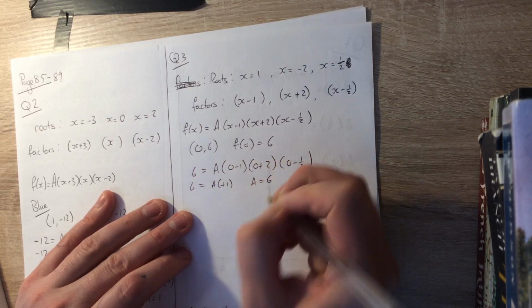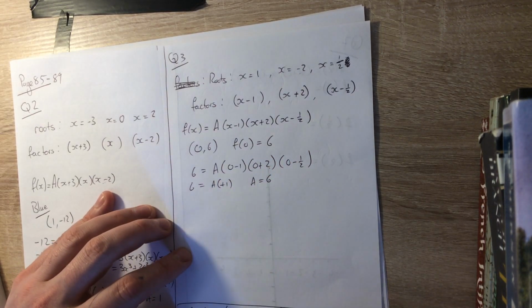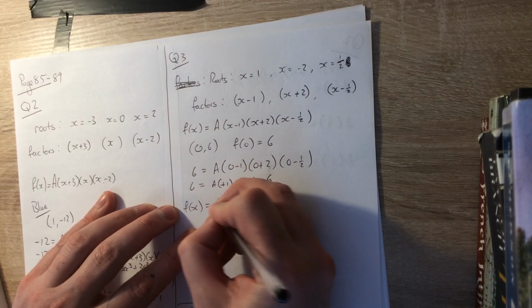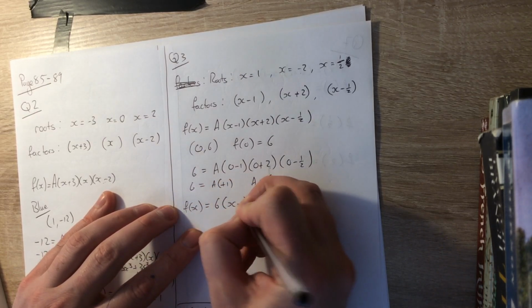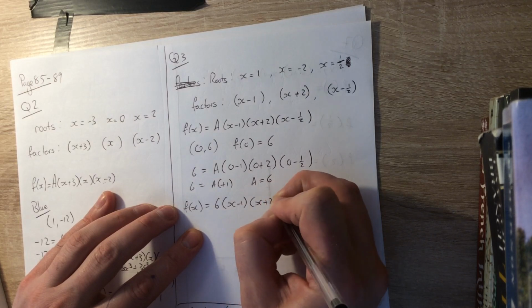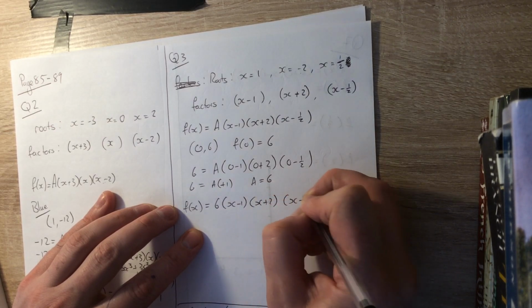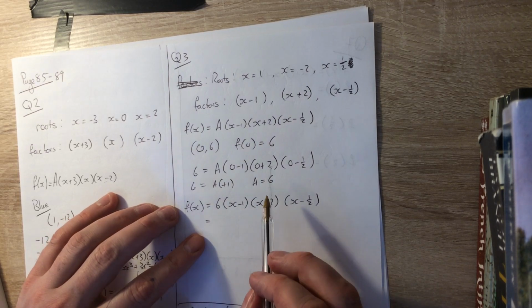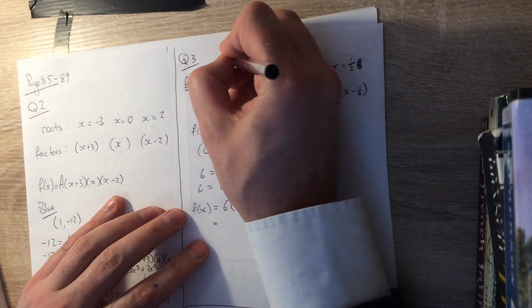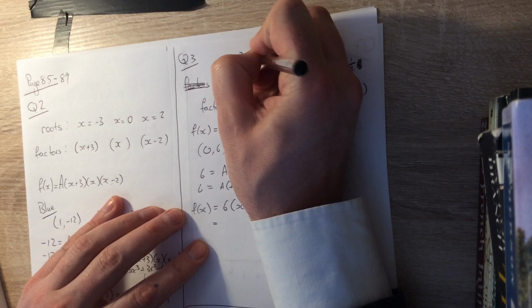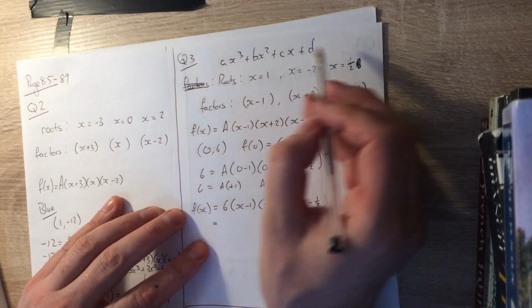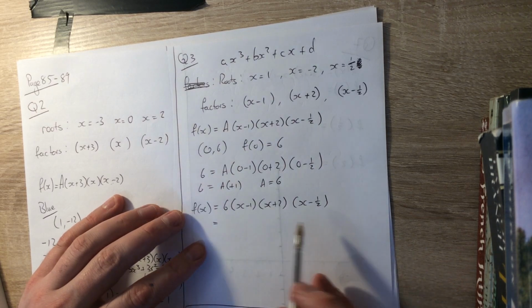So a equals 6. So what is our function here? It is 6 times (x minus 1) times (x plus 2) times (x minus a half). Now, multiplying that out, because we want it in ax cubed plus bx squared plus cx plus d form, to work out the values of a, b, c, and d.